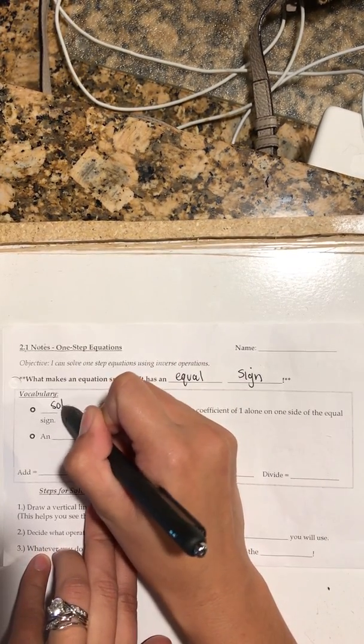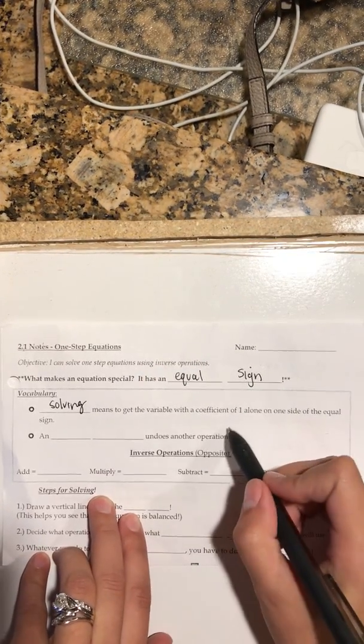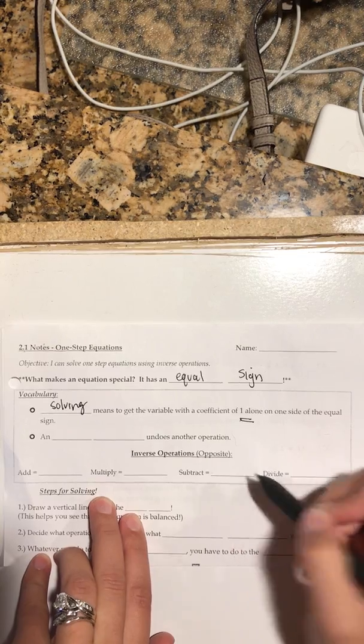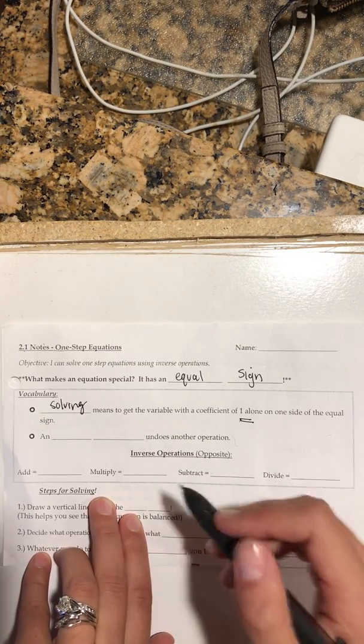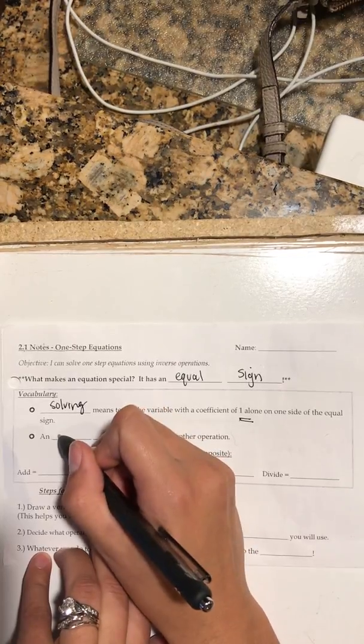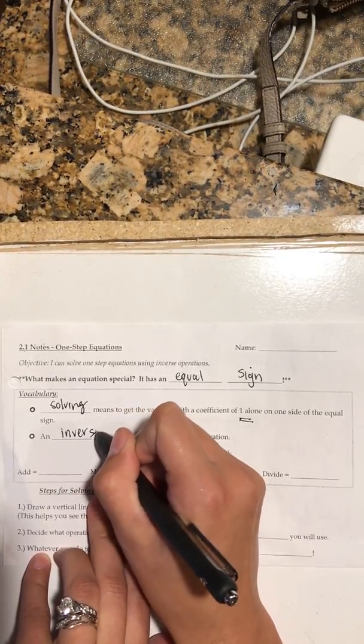Solving the equation means to get the variable with a coefficient of 1 alone on one side of the equal sign. In order to do this, you have to use an inverse operation.